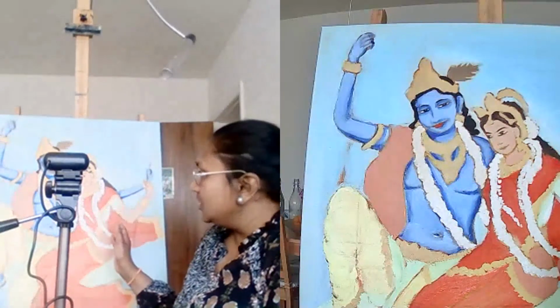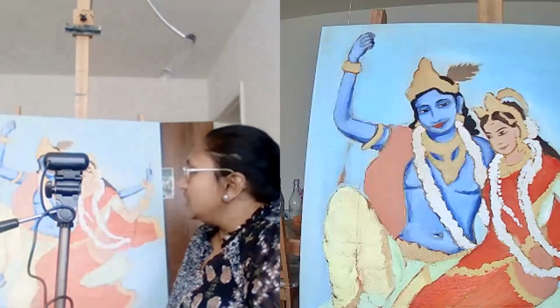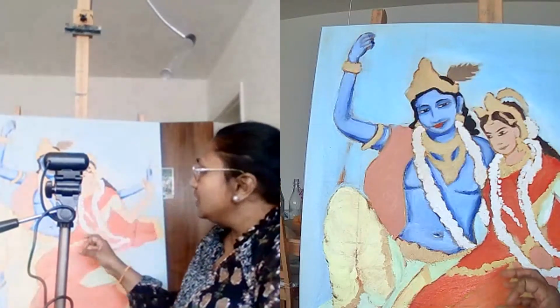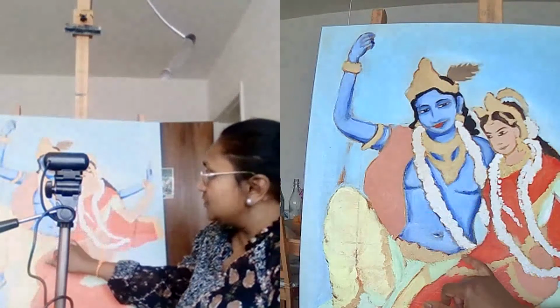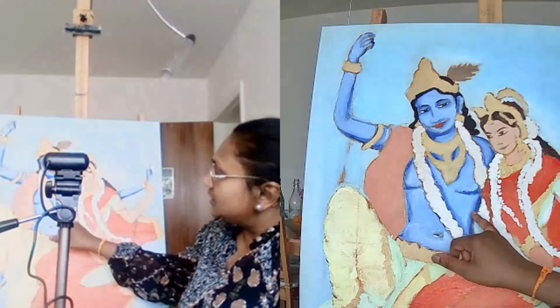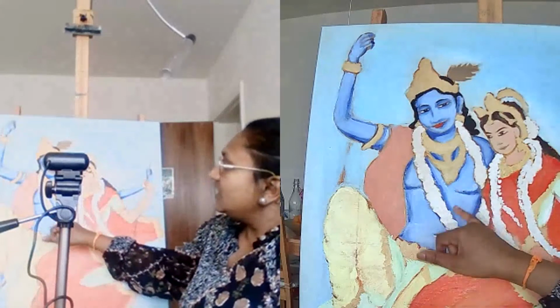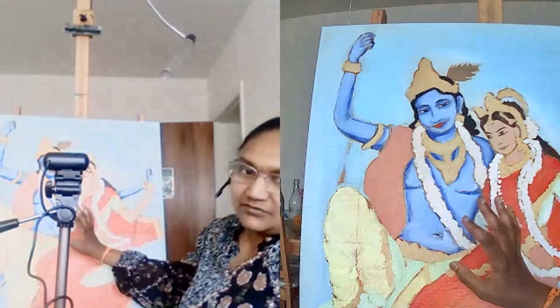Now we will do it slightly faster when we work on the other sections. Last class, we only filled in a darker shade first, and wherever there was space, we started filling in a lighter shade.